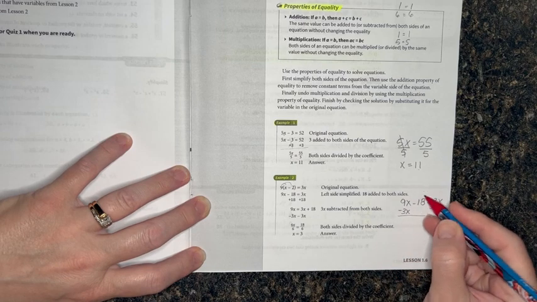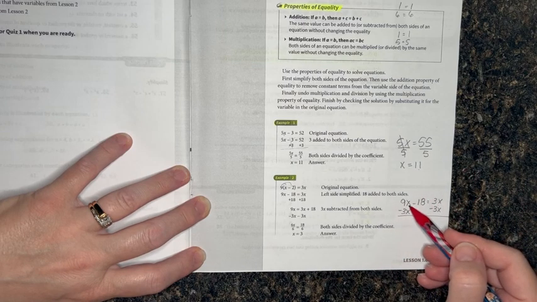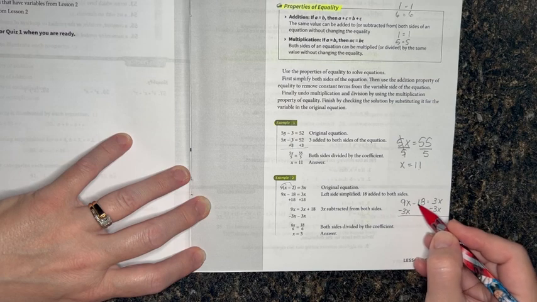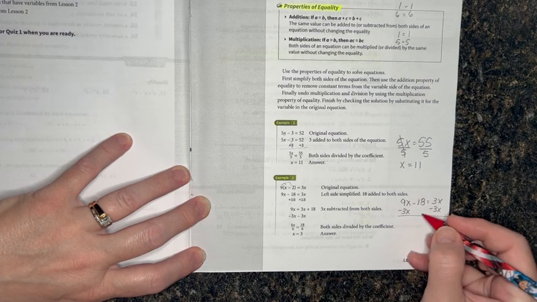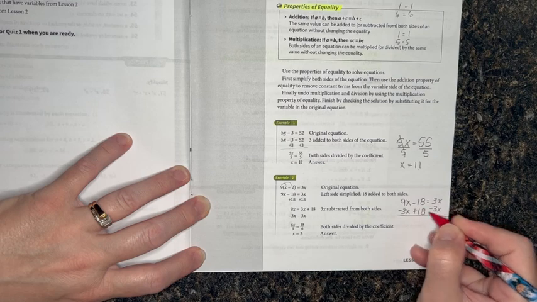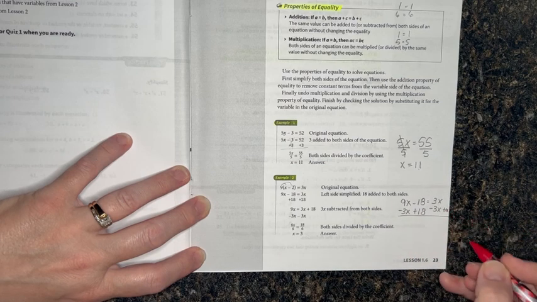We want to also move this outlier because, again, we're trying to get the x by itself. Here it's being subtracted from our variable, so we are going to do the opposite and add it to both sides. Ooh, almost ran out of space.